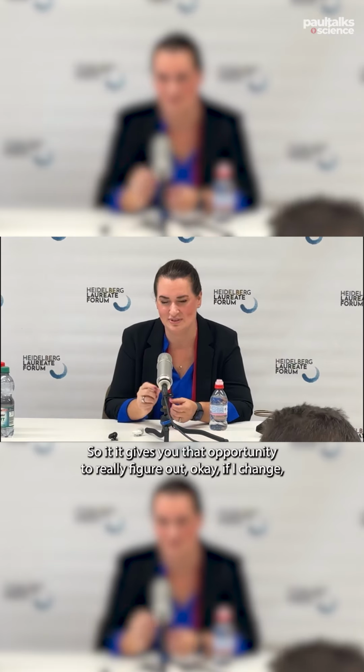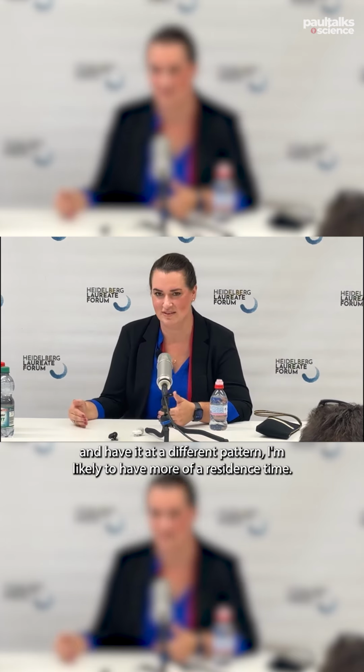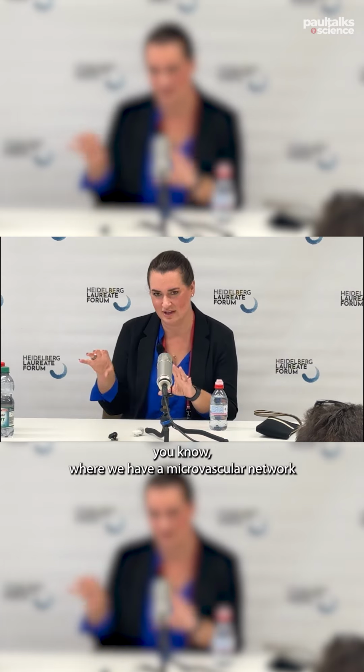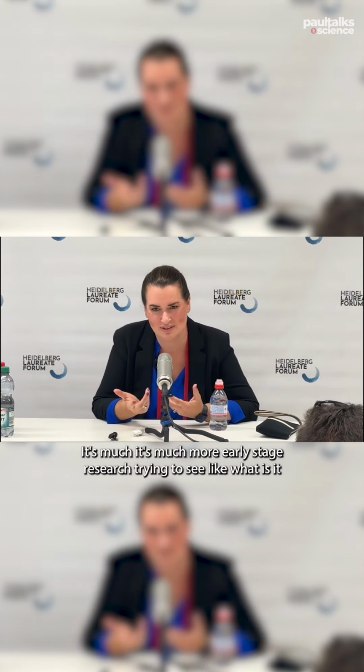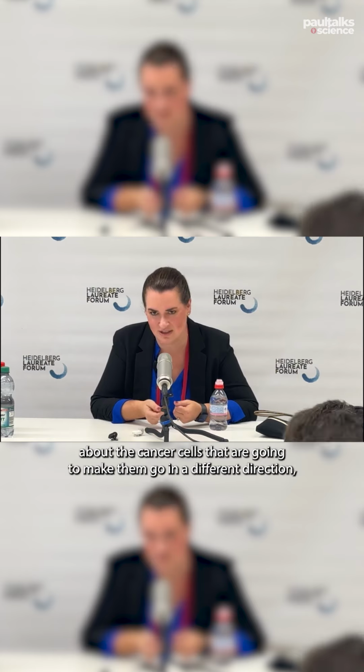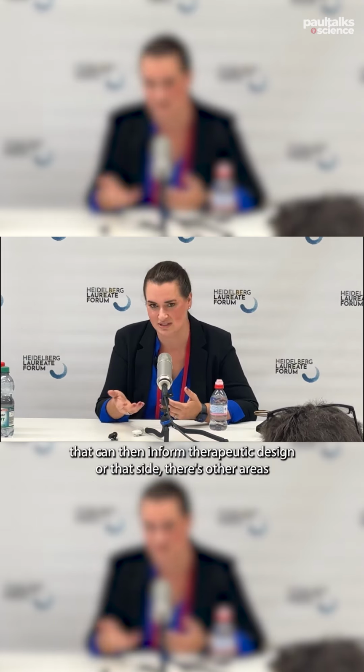So it gives you that opportunity to really figure out, okay, if I change the adhesiveness of this specific receptor and have it at a different pattern, I'm likely to have more of a residence time. We've been doing a lot of studies where we have a microvascular network and it'll change the path that it takes in the microvascular network based on these properties. So it's much more early stage research, trying to see what is it about the cancer cells that is going to make them go in a different direction, that can then inform therapeutic design.